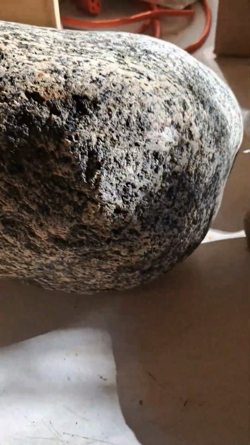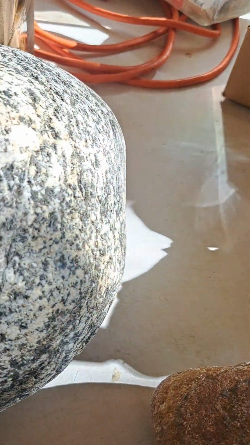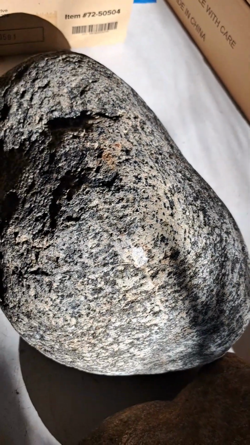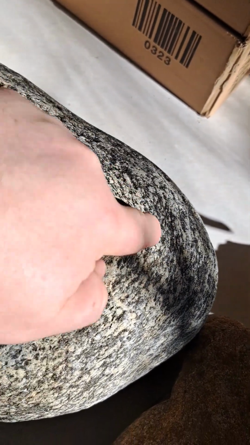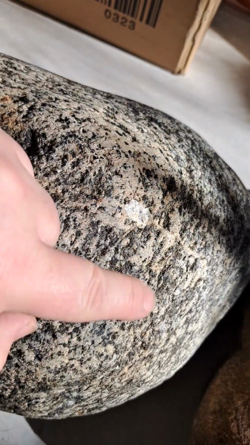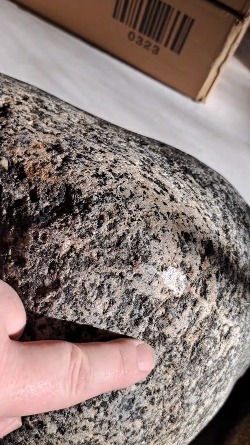So you can see the fingerprints. Right there. All of this is the print. And there is skin remaining left on the outside that is petrified.